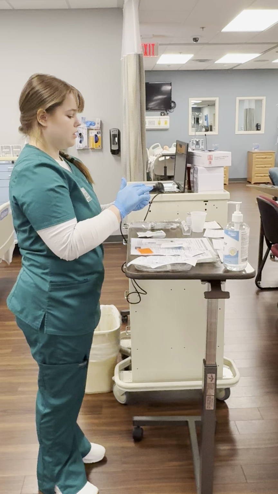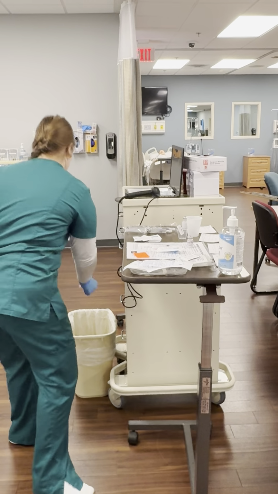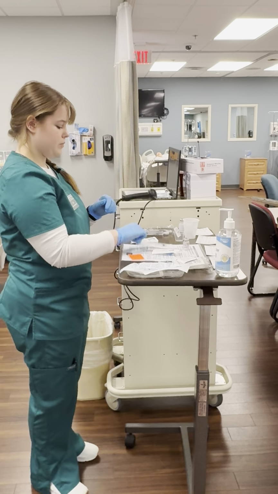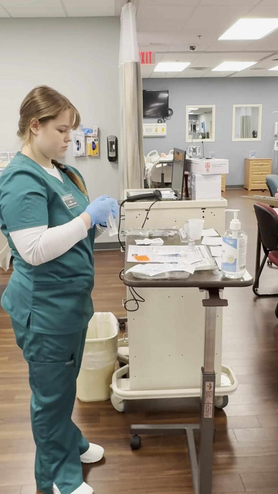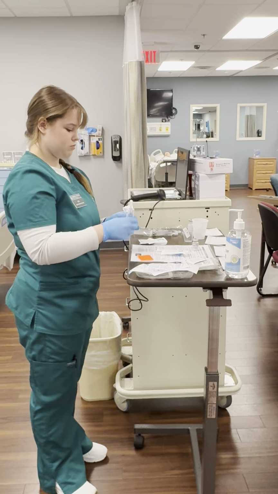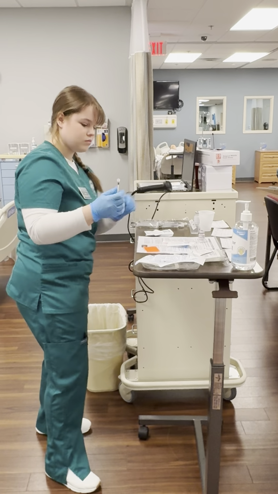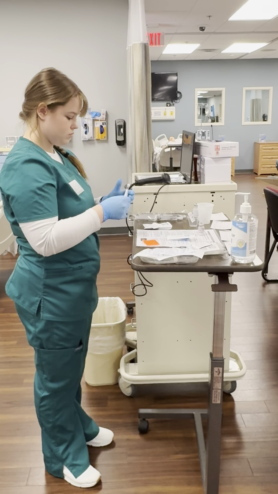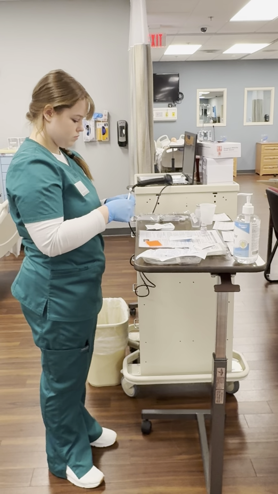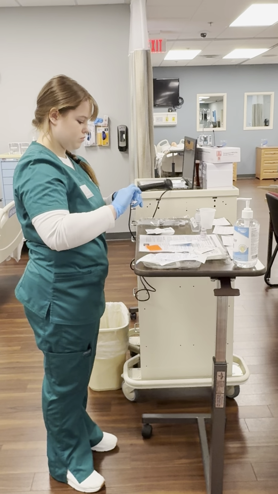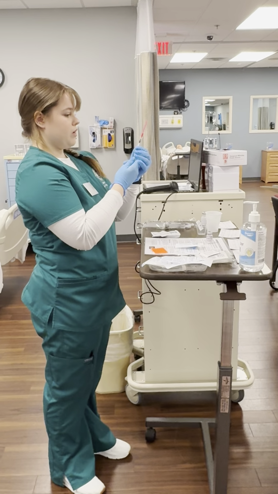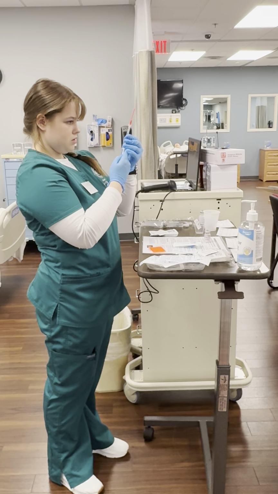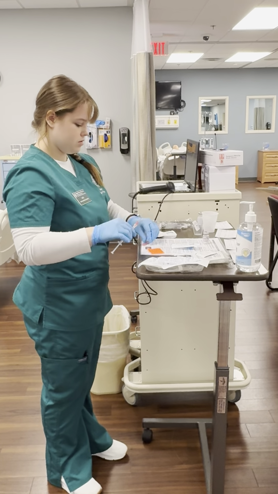Scrubbing for 30 seconds. Giving 0.5 mLs, so 0.5 of air.